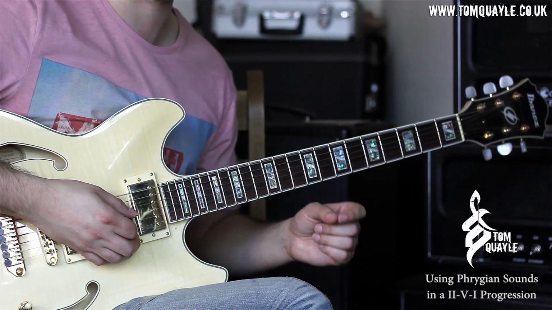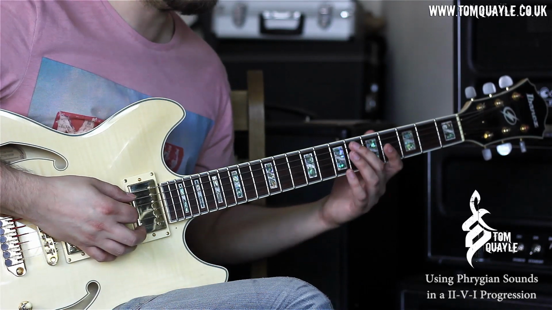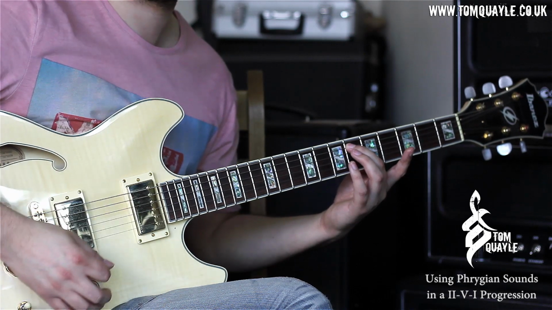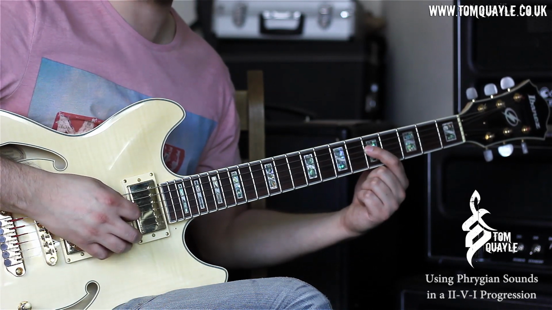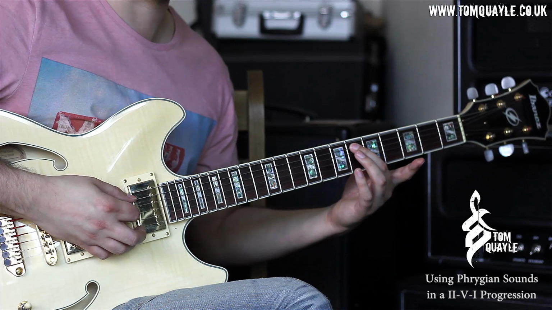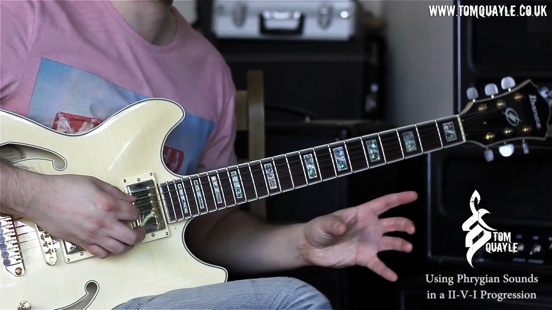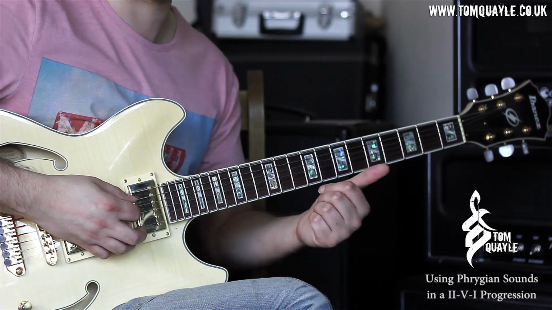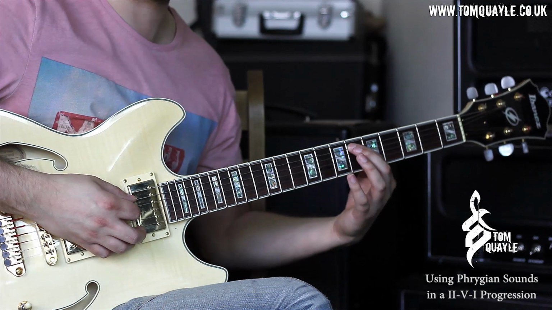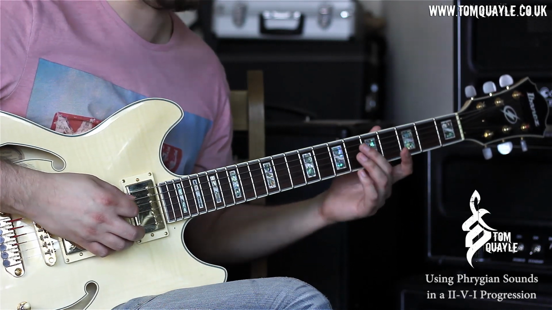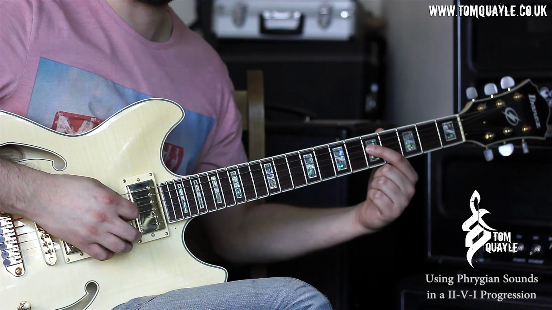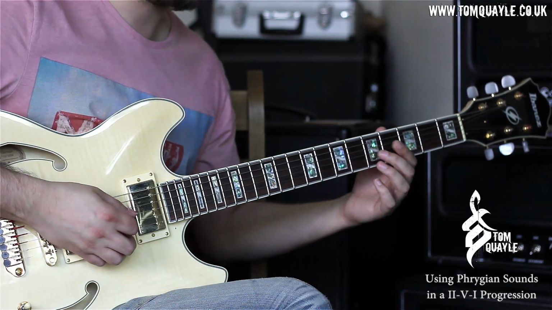Now the really interesting notes there that we're going to put into our chord were the flattened 2nd, and I'm going to put the 4th degree in there as well. The flattened 2nd is unique to, of the minor modes, Dorian, Phrygian and Aeolian. The flat 2nd is unique to the Phrygian scale, so we're going to put that in there. I'm going to put the 4th in there, the note G, and the flattened 7th.